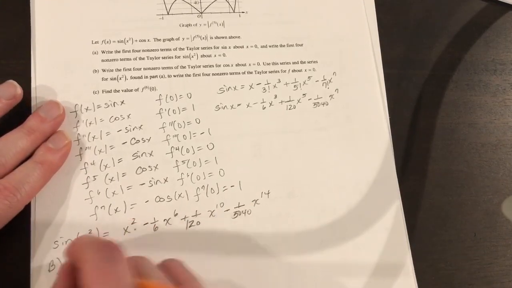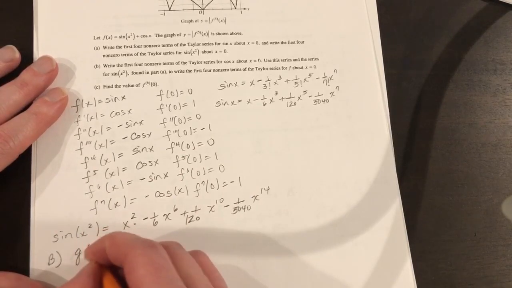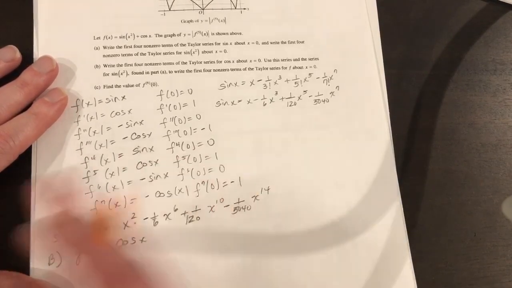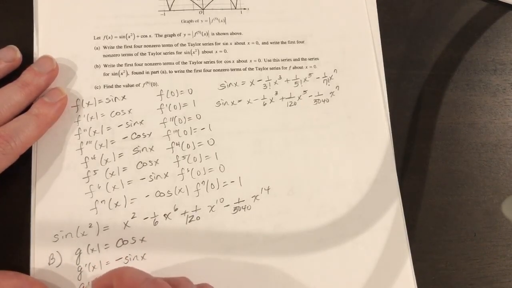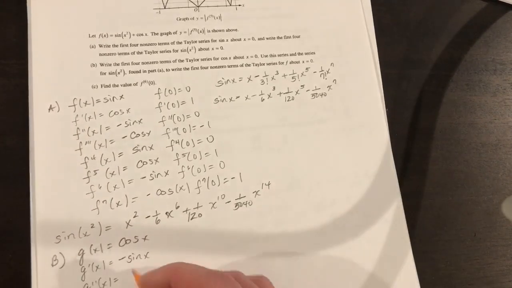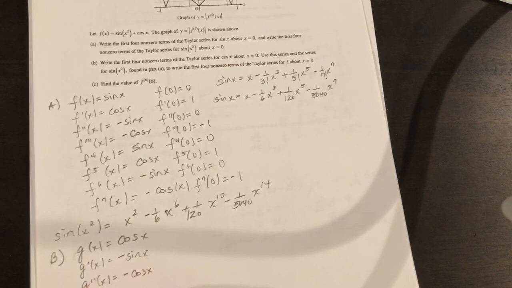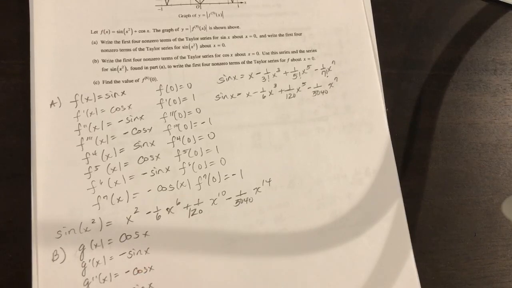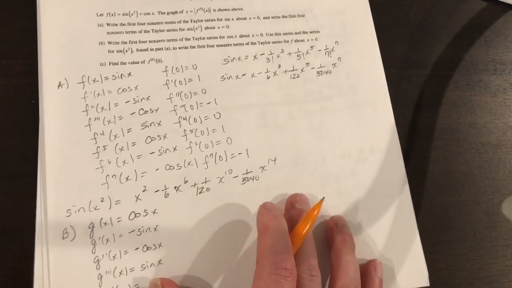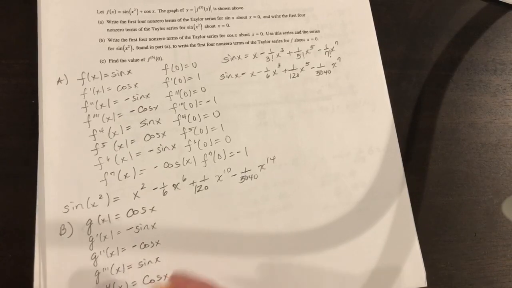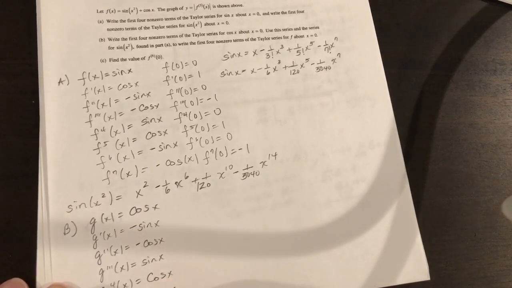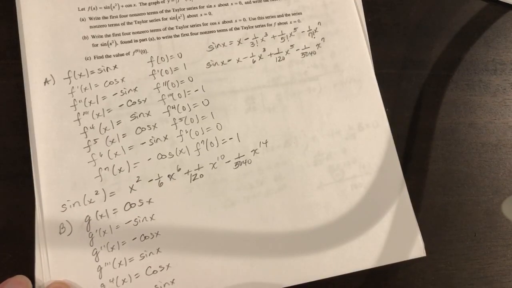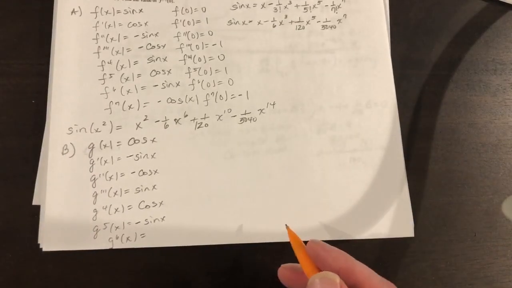Here, I'm going to write my first few derivatives. Let's call it g of x. Okay, so g of x is equal to cosine of x. G prime of x is equal to negative sine of x. G double prime of x is equal to negative cosine of x. G triple prime is going to be sine of x. Fourth derivative is going to be cosine x. G of fifth is negative sine of x. G to the sixth is going to be negative cosine of x.